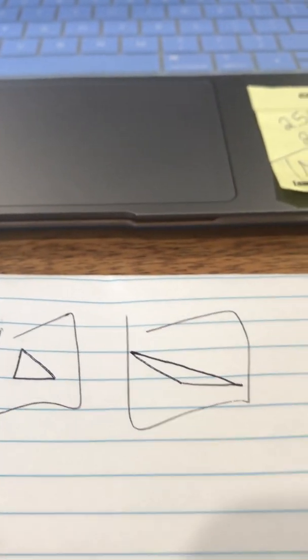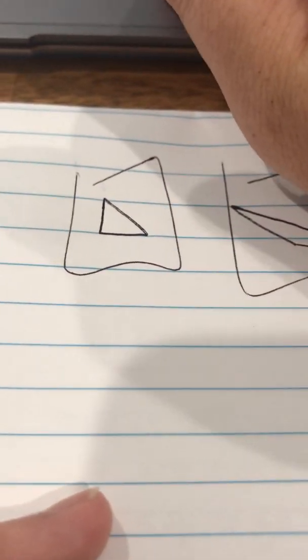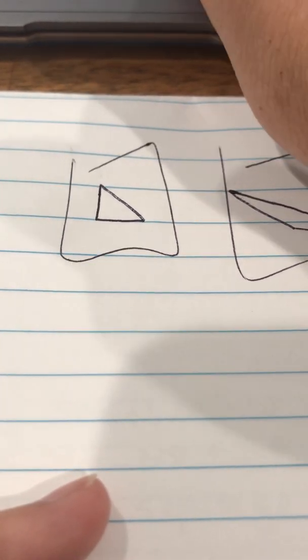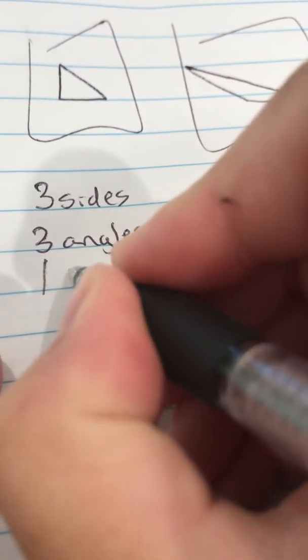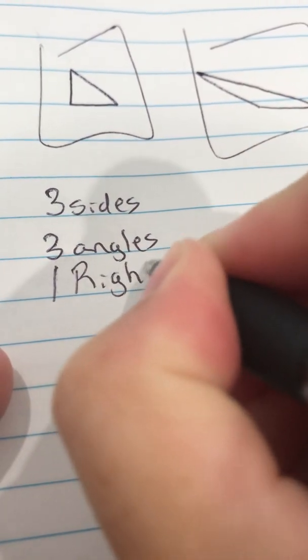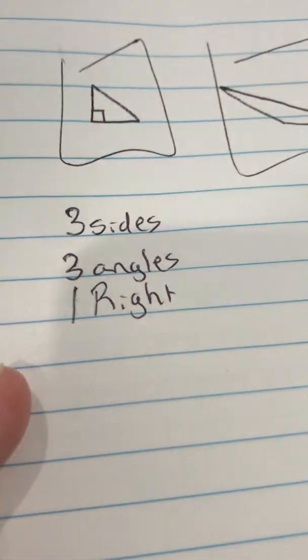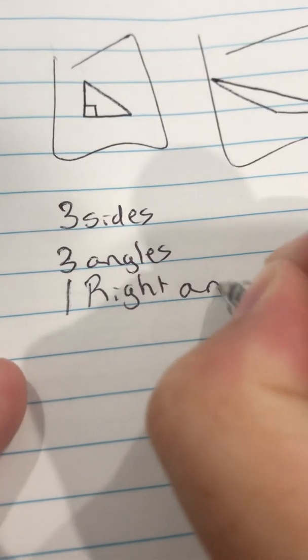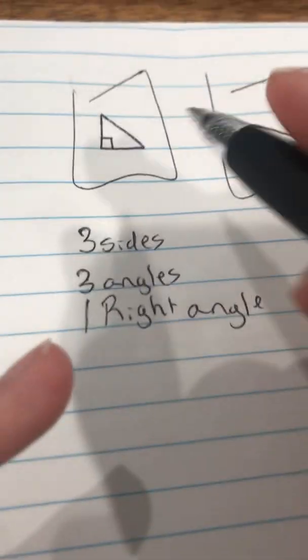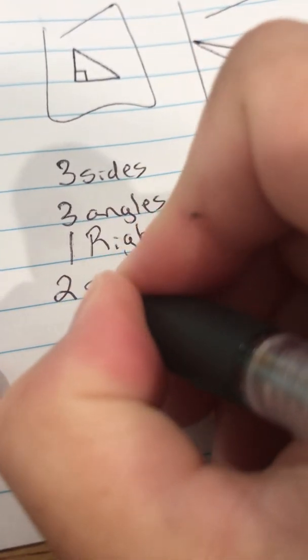It says, describe the sides and angles of each triangle as many ways you can. All right, so let's talk about the sides. So looking back, not at my shape, but looking back at this red triangle, we notice that it has 3 sides, 3 angles. We can see it has 1 right angle. That goes right here. I like to box that out. 2 sides are the same length.